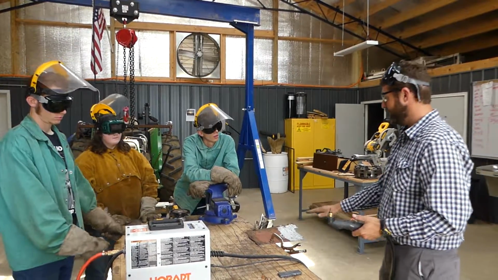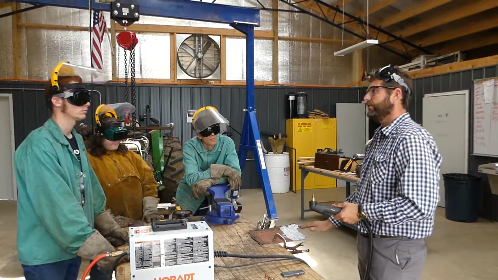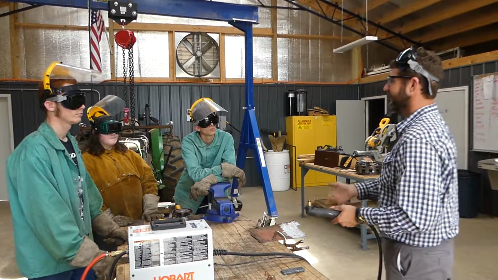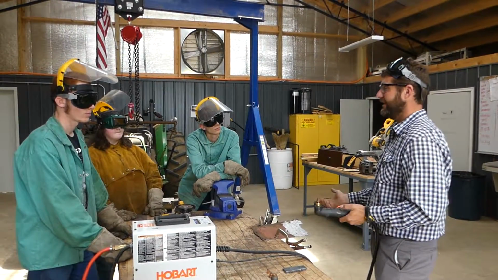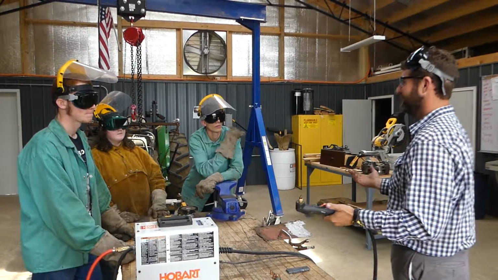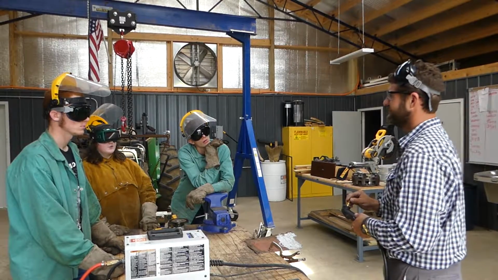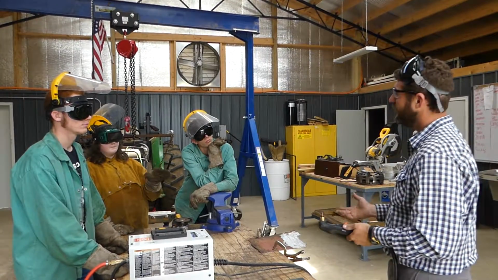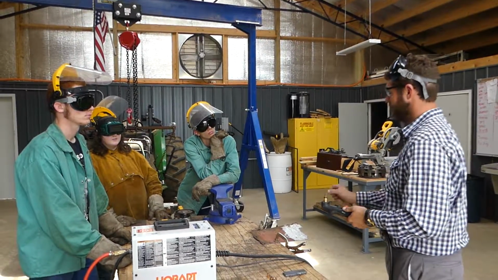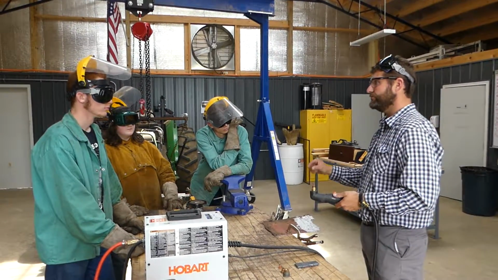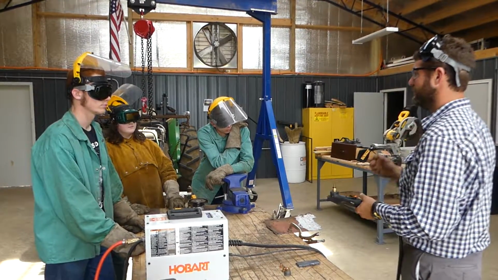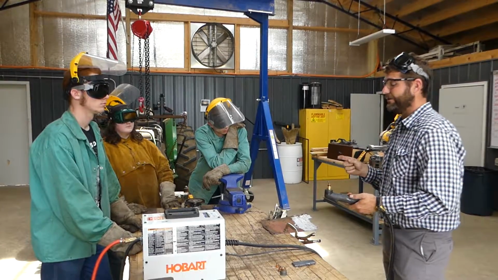Also, your metal when you cut with a plasma cutter is not going to be as hot as it is with an oxyfuel outfit, but it's a higher temperature. So why do you think that is? You're heating a smaller area. That's exactly right. So the area that you're actually heating is much smaller than with oxyfuel. Oxyfuel is heating a much larger area.